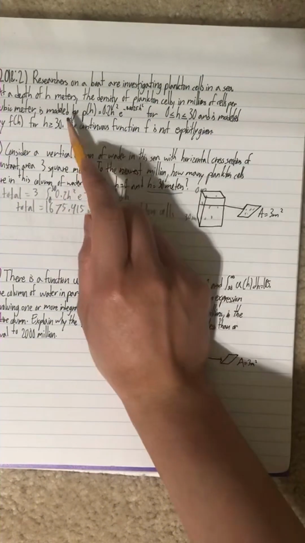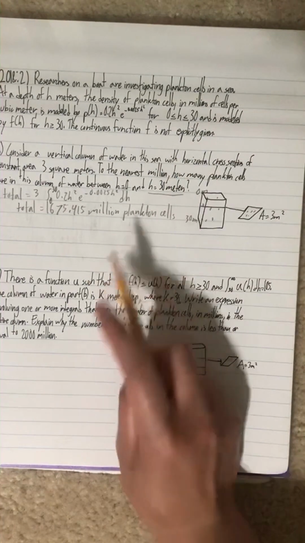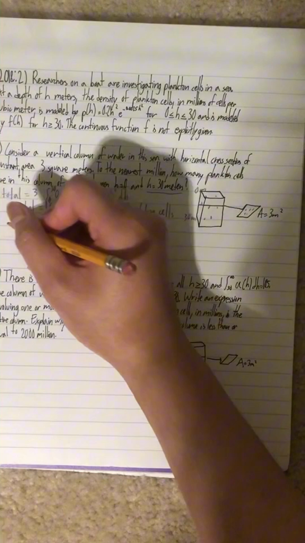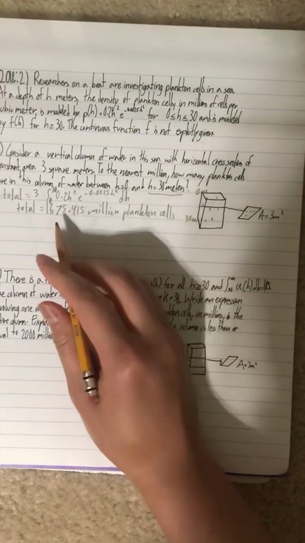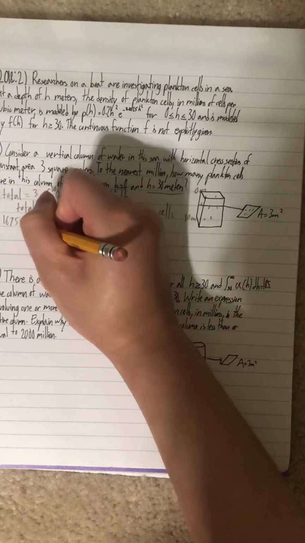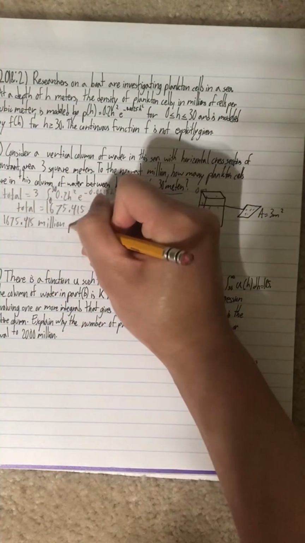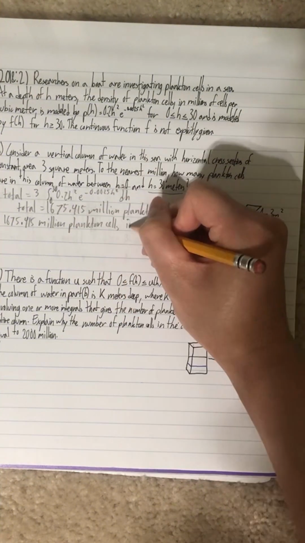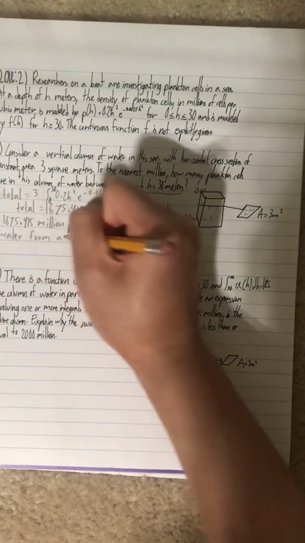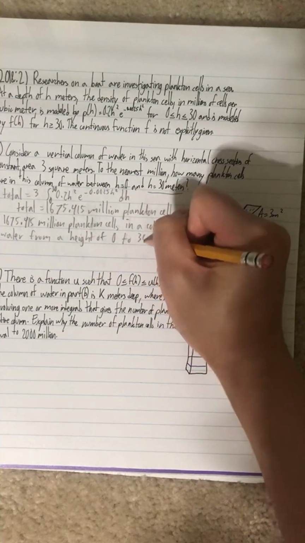The density of plankton cells is in millions of cells, therefore we can say that it's this many millions of plankton cells. In context of this problem, we can say that there are 1,675.415 million plankton cells in a column of water from a height of 0 to 30 meters.